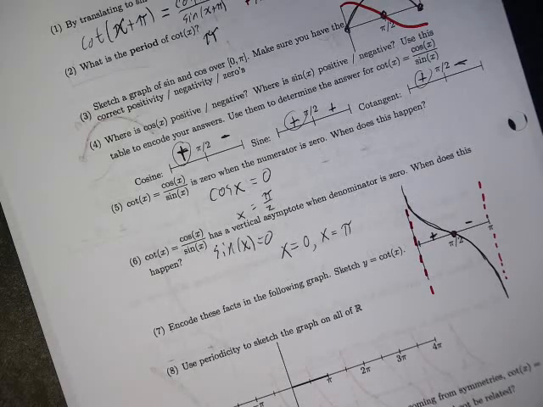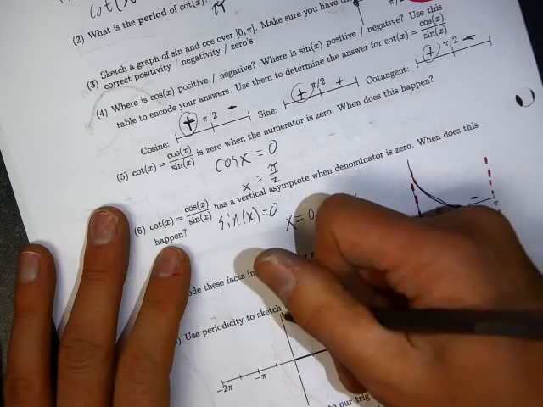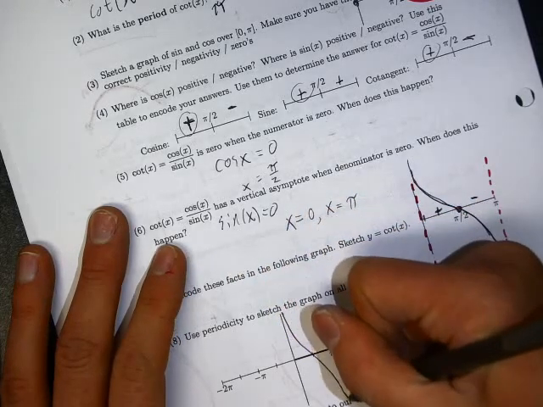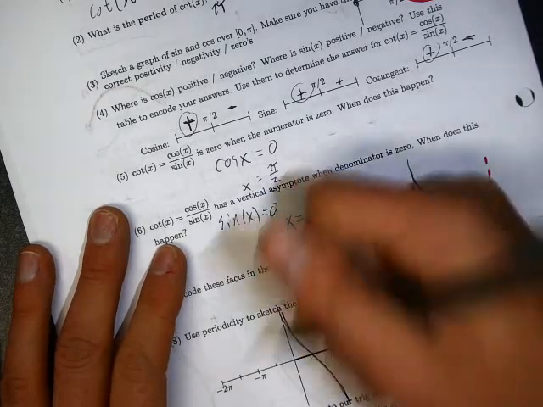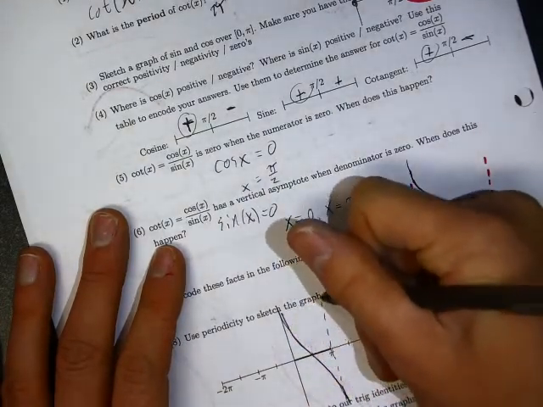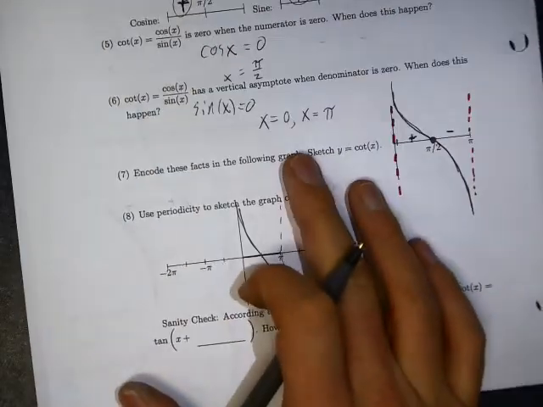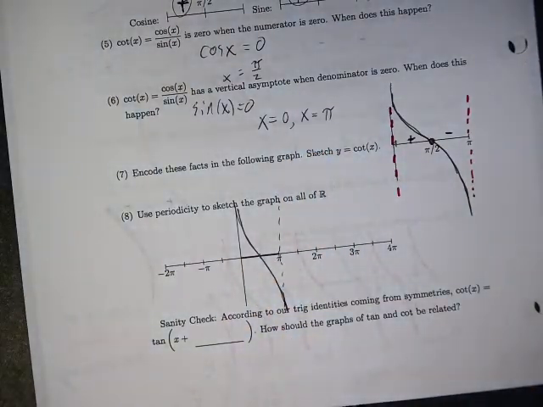People feel pretty okay? So we've now sketched the graph from 0 to pi. There it is. How can we get the graph of cotangent over the whole of the real line at this point? Repeat.